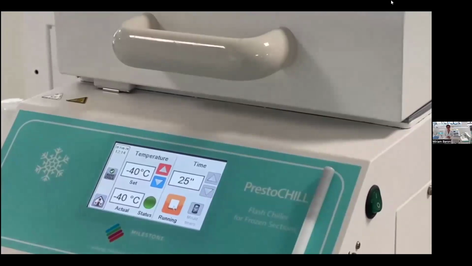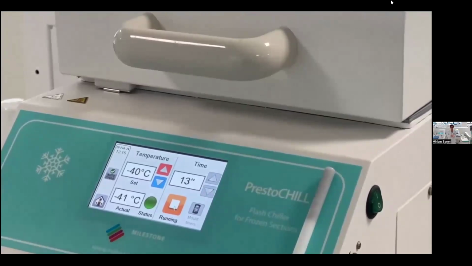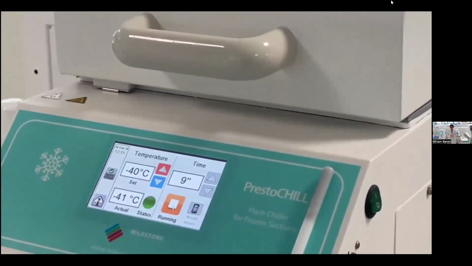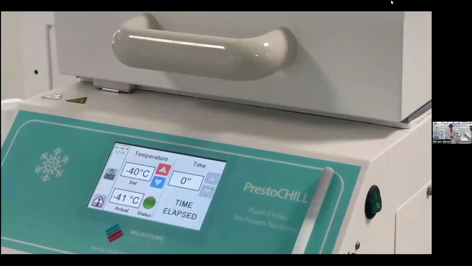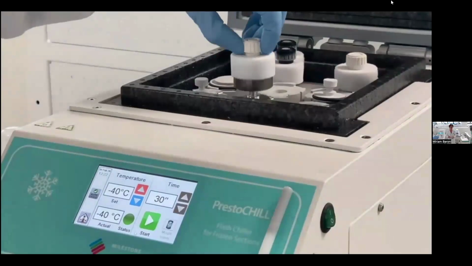But how does the freezing in the PrestoChill work? The direct contact between the sample and the cold metal at -40 degrees allows a freezing that is so fast that the water inside the tissue passes from 0 to -5 degrees in such a short time that the water has no time to create ice crystals. It freezes in a vitreous way, not larger than the liquid state.